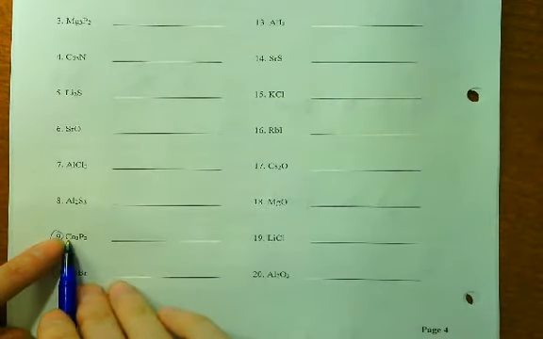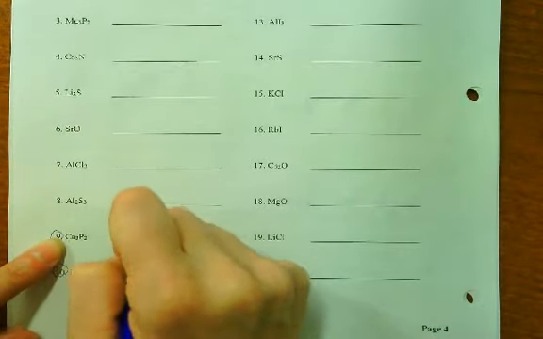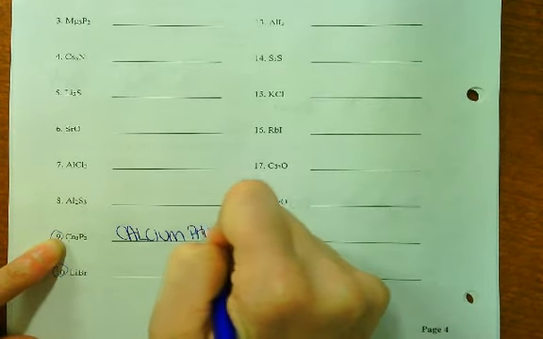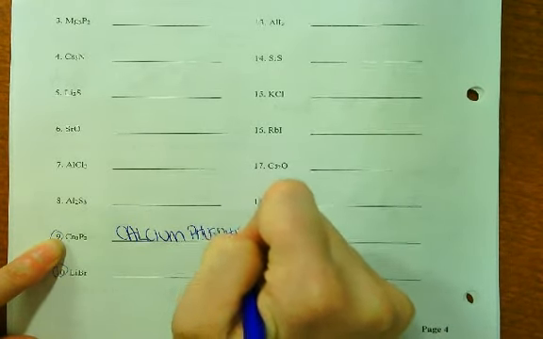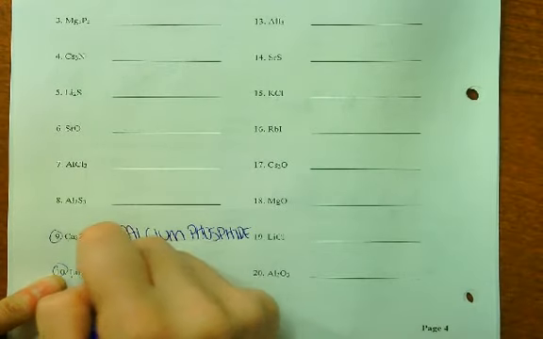Okay? Let's jump down here to number 9 and 10. Name the cation, calcium. Name the anion, phosphorus, but change the ending to ide, phosphide. All right. Name the cation, lithium. Name the anion, bromine, but change the ending to ide, bromide.